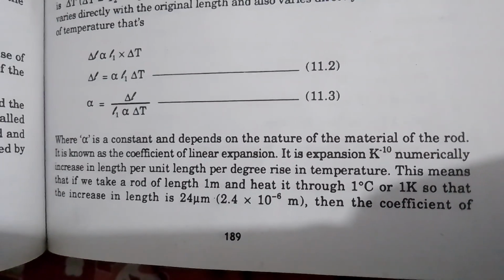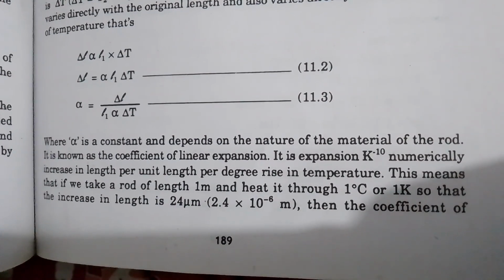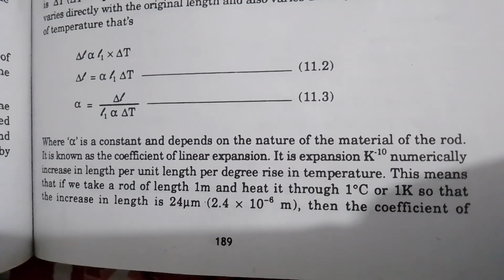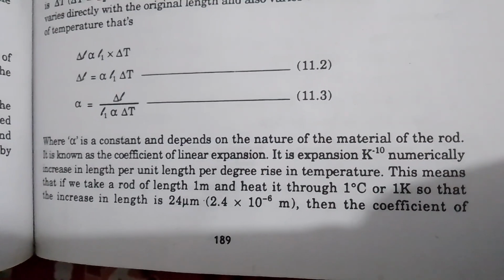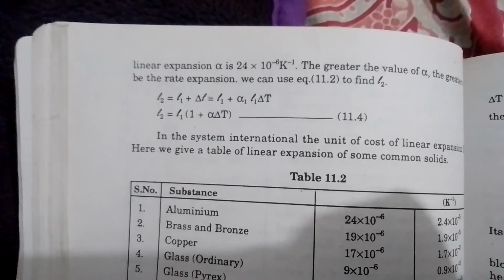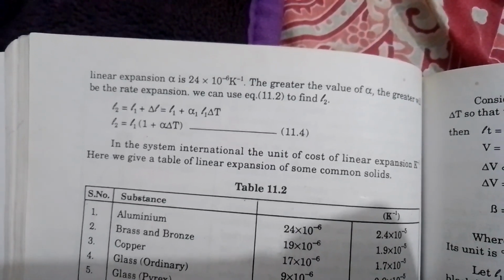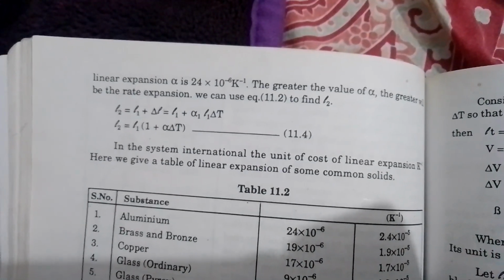This means that if we take a rod of length 1 meter and heat it through 1 degree or 1 K, so that the increase in length is ΔL, then ΔL is the coefficient of linear expansion. The greater the value of A, the greater will be the rate of expansion.